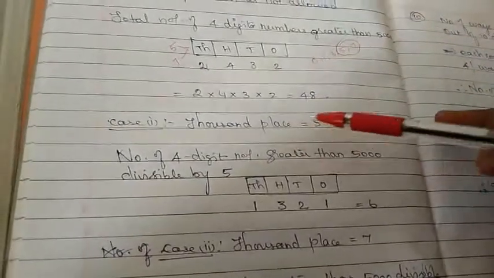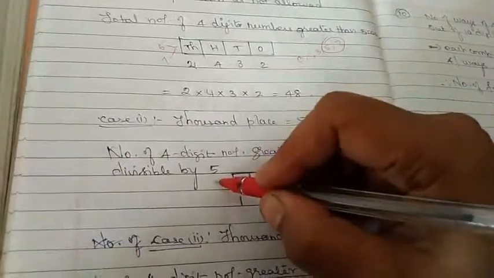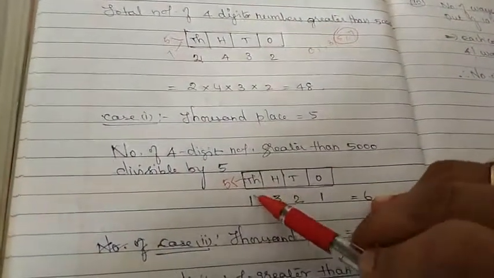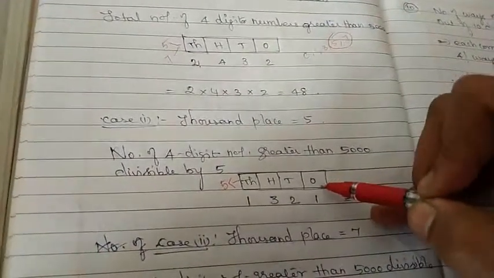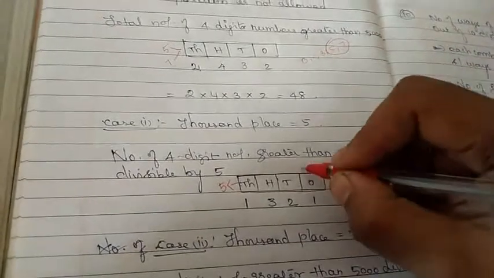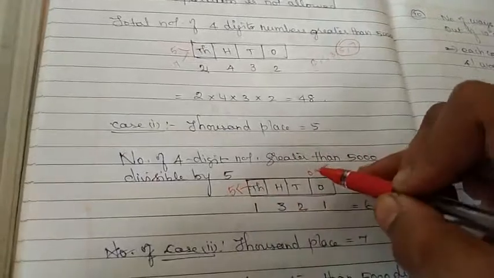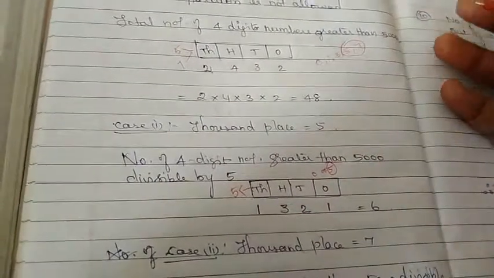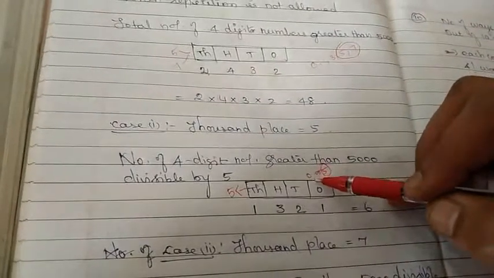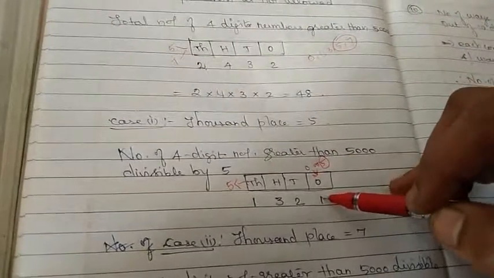Yes. So when the 1000th place is fixed as 5, how many chances are there? Only 1. It can be 5. Right? Then the ones place should be 0 or 5 for the number to be divisible by 5. But out of these two, 5 has already been taken for the 1000th place. So how many chances are there for the ones place? Only 1 chance. It can be only 0.